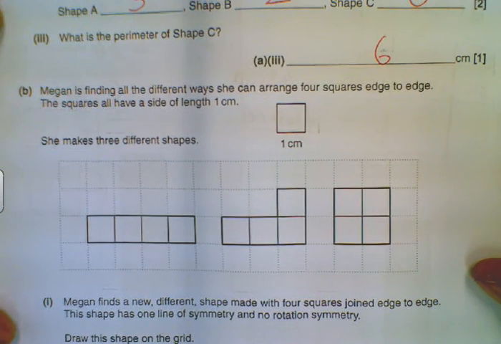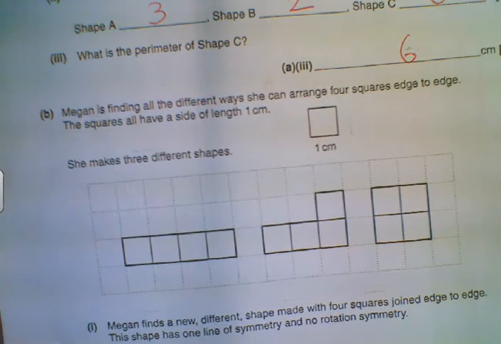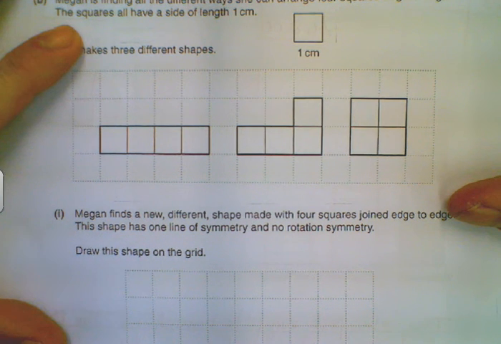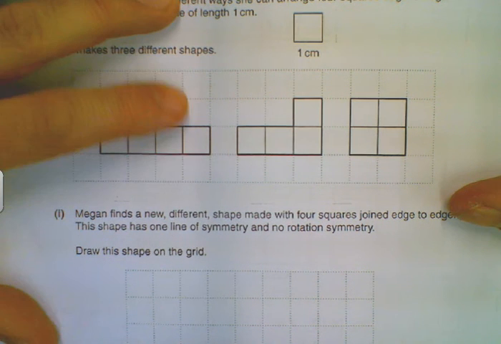Okay, moving on to part B. It says Megan is finding all the different ways she can arrange 4 squares edge to edge. The squares all have a side length of 1 centimetre. She makes these different shapes. Megan finds a new different shape made with 4 squares joined edge to edge. This shape has 1 line of symmetry and no rotational symmetry.